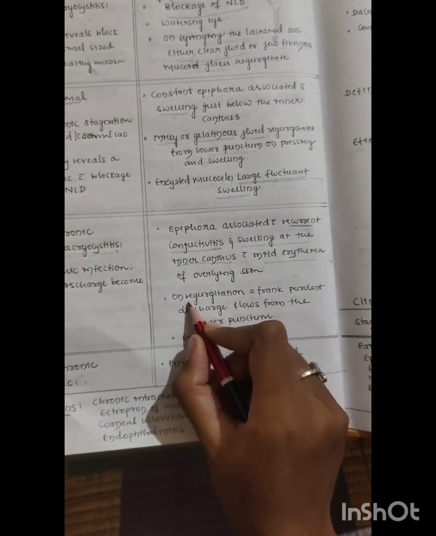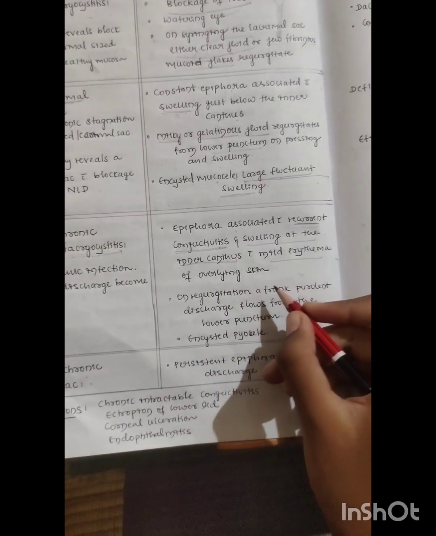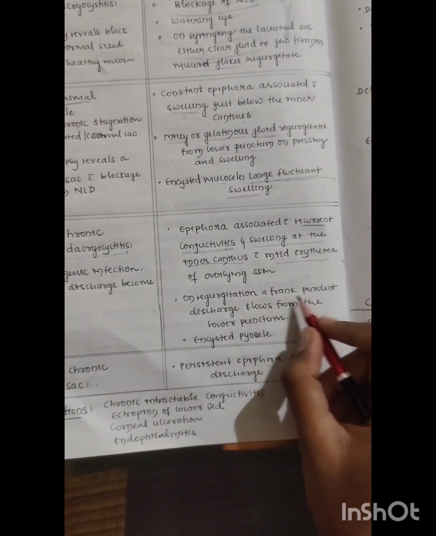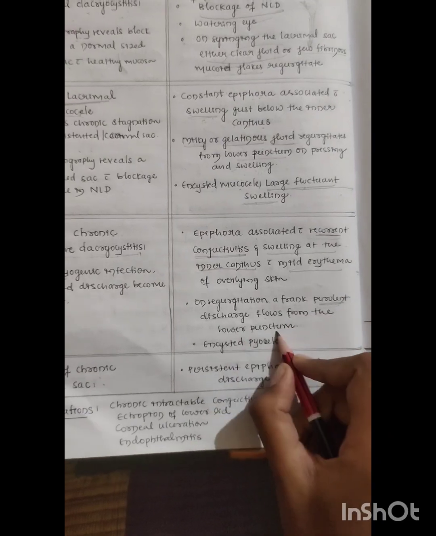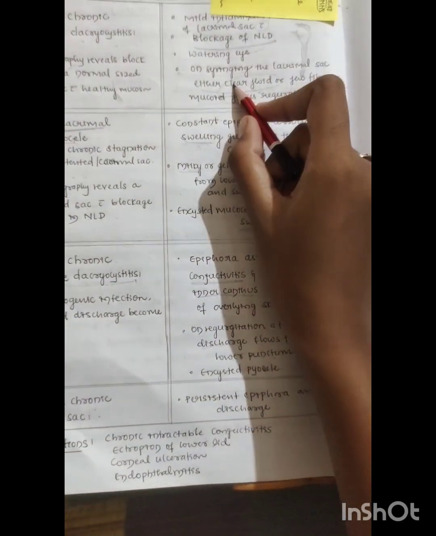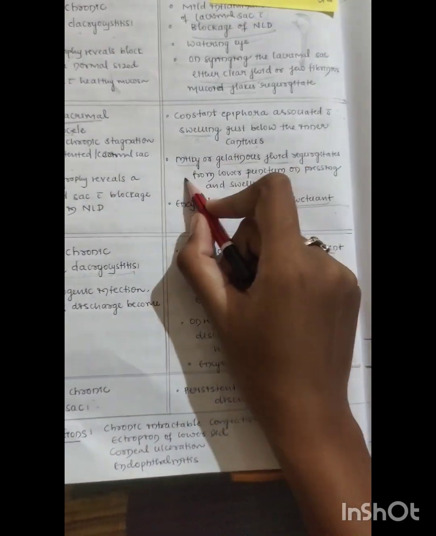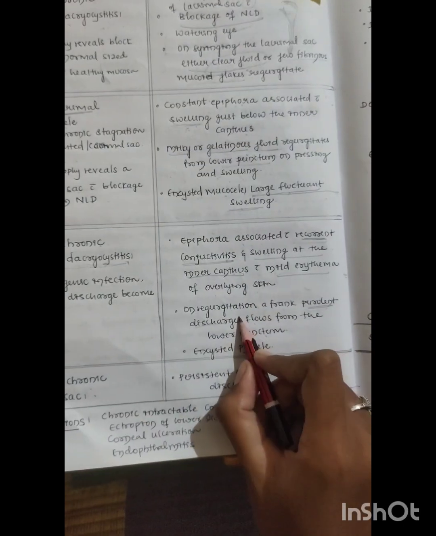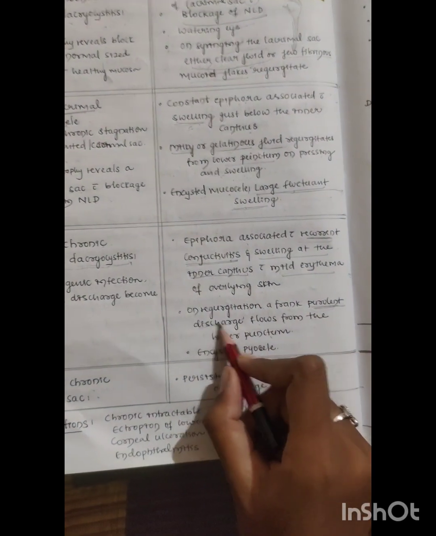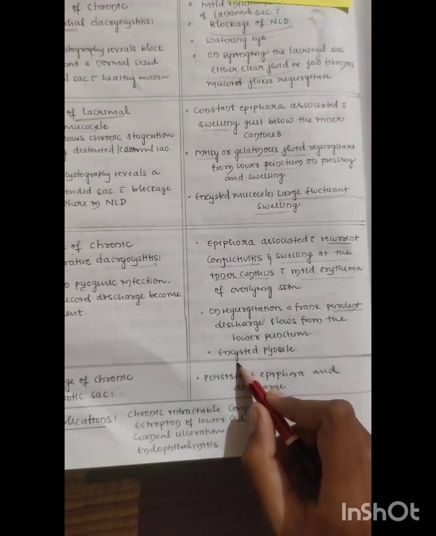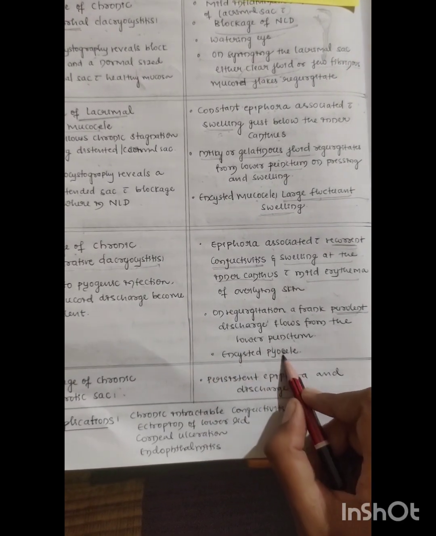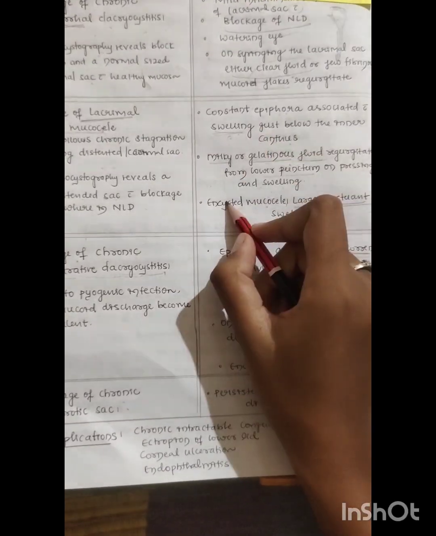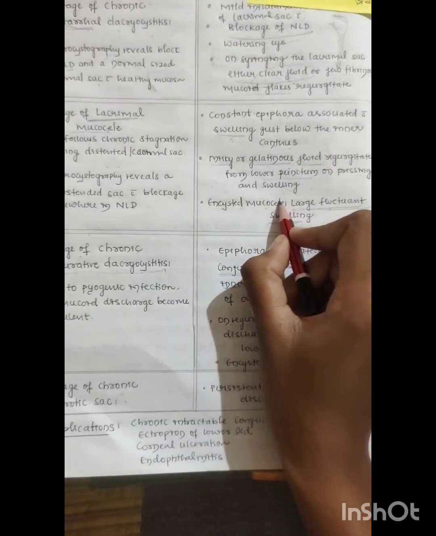And here on regurgitation, a frank purulent discharge flows from the lower punctum. In the first stage, the discharge was clear fluid. In the second, milky or gelatinous fluid. But in the third stage, it is purulent discharge from the lower punctum. And here it is encysted pyocele, because of the purulent pus. But in the second stage, it was encysted mucocele.